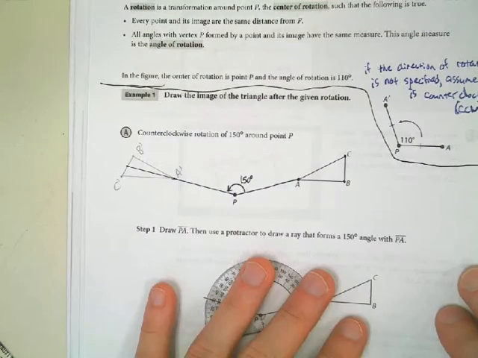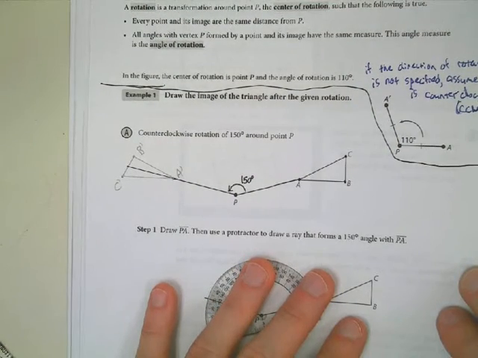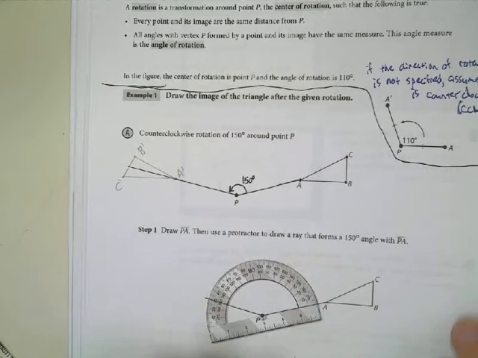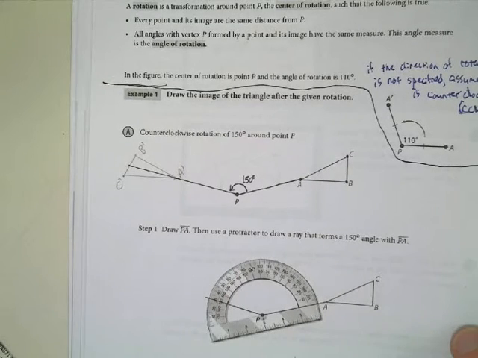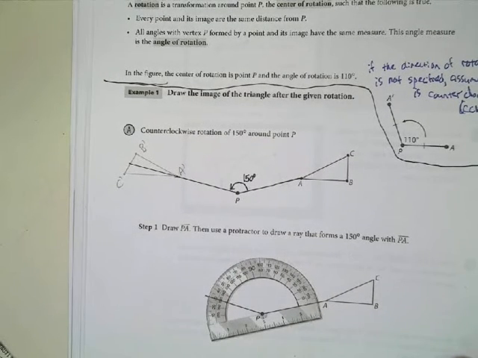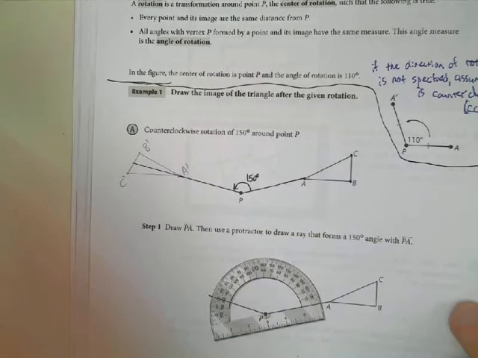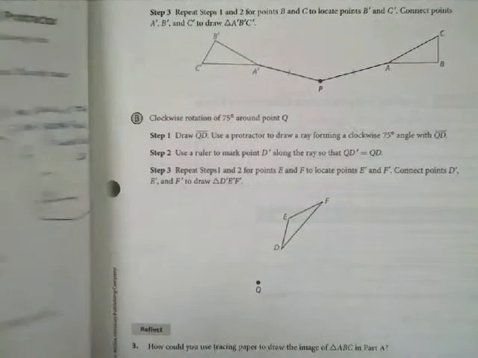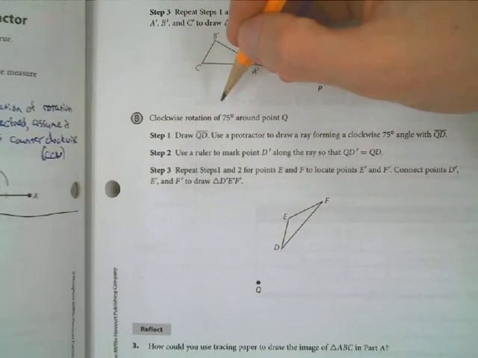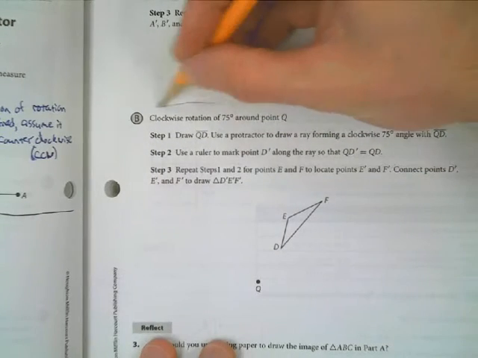All right, questions on any of that? That's the idea there for the rotation. Okay, so let's try another one here. All right, so let's go here to B. For letter B, we're going to do a clockwise rotation of 75 degrees around point Q.